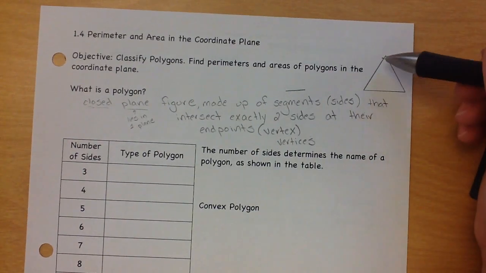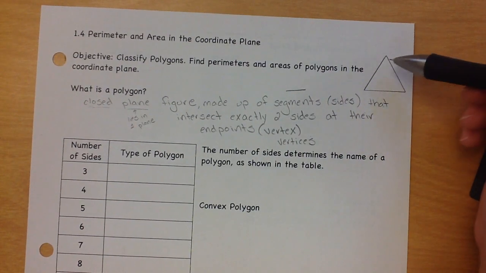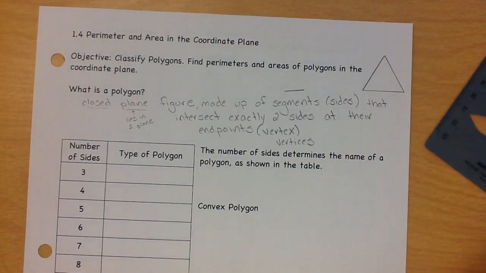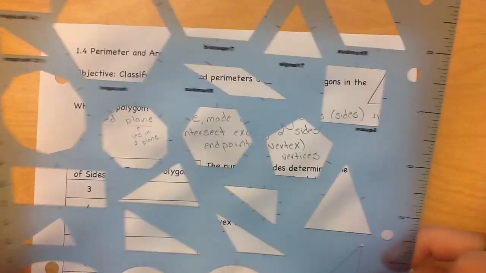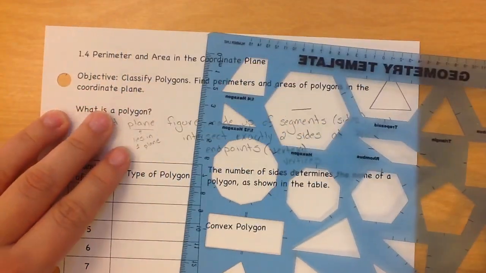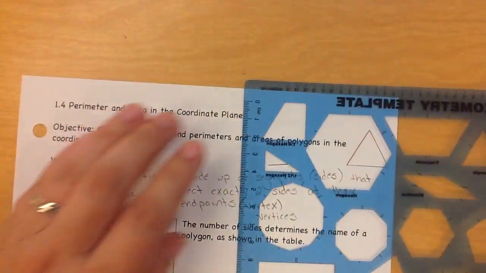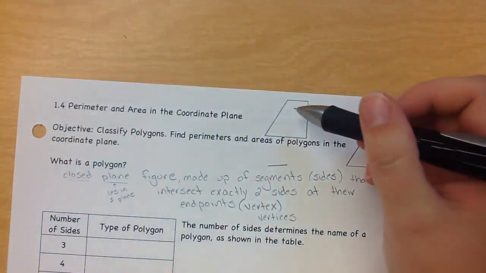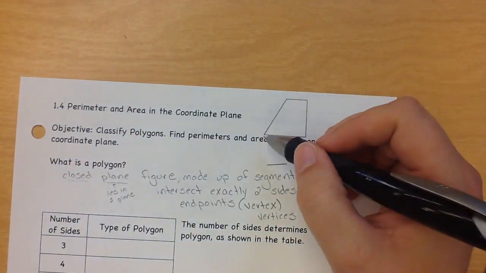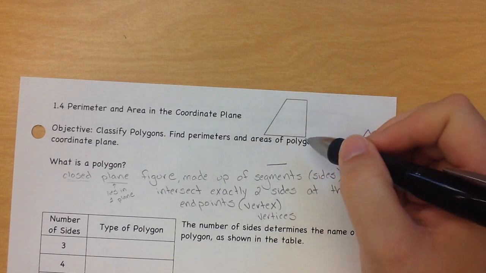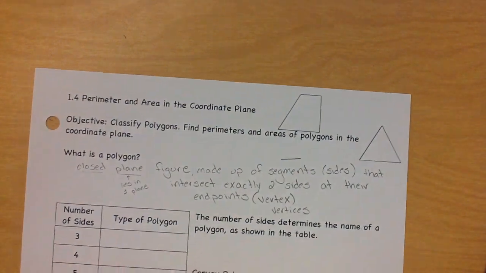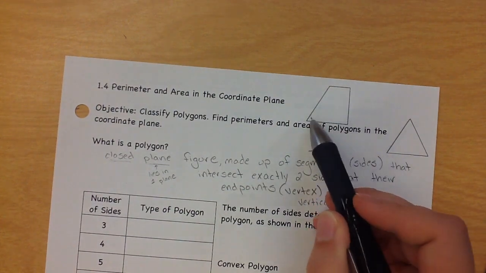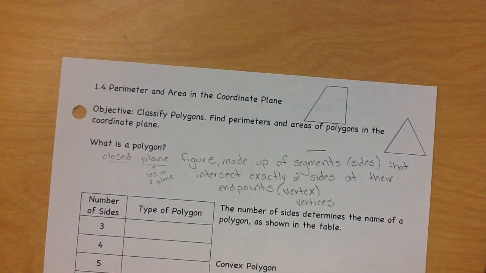Each segment only intersects two other segments, the one on each side, and they intersect at their endpoints. So that's a polygon. Another polygon is this trapezoid. We'll talk more about trapezoids later. A trapezoid is a polygon. This one's made out of four segments, but again, they only intersect at their endpoints, and each segment only intersects two others, so on and so forth.